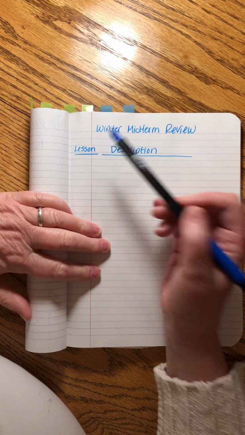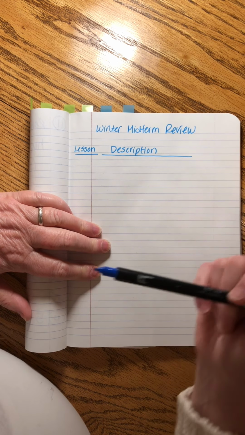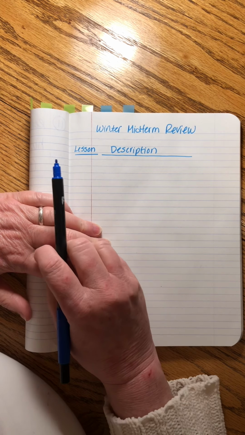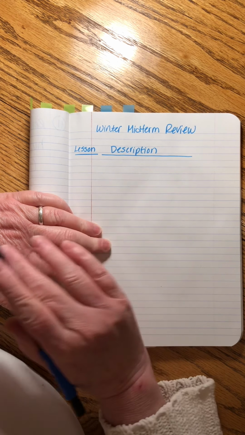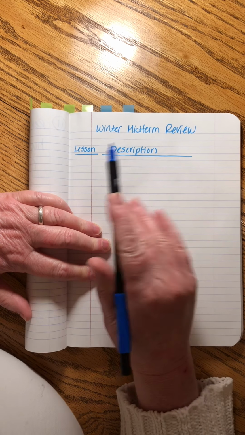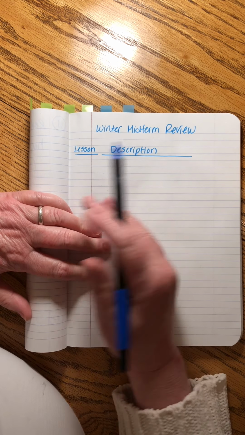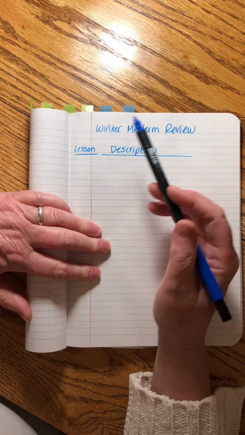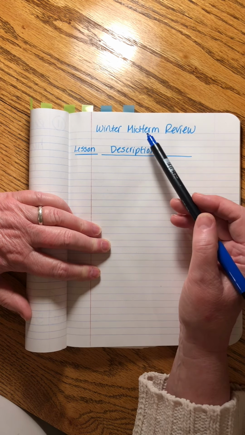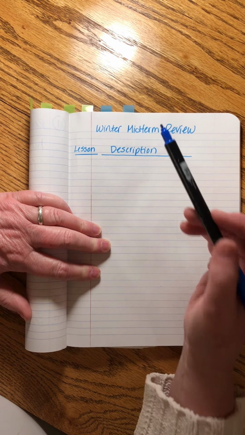Let's review for the midterm. Now, I can never decide if this should be called the winter midterm because it's at the end of the winter, or if it should be called the spring midterm because it's happening technically in spring. I prefer to call this the winter midterm because it's covering the material we studied in the winter, and then what I'll give you at the end of the year, instead of calling that a final, let's call that the spring midterm. Okay, good. I'm glad we focused on the important things first.